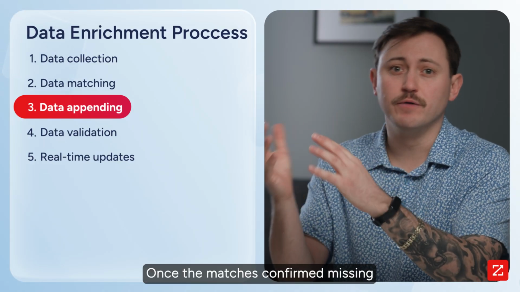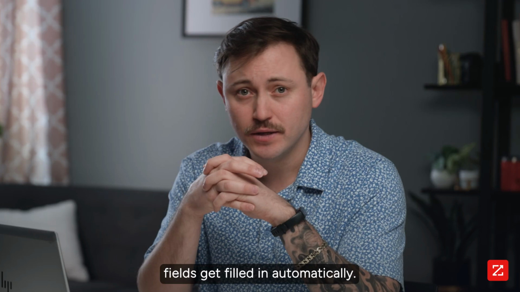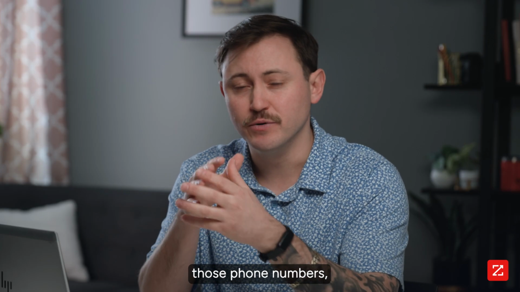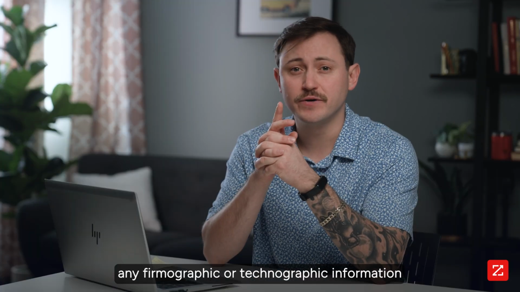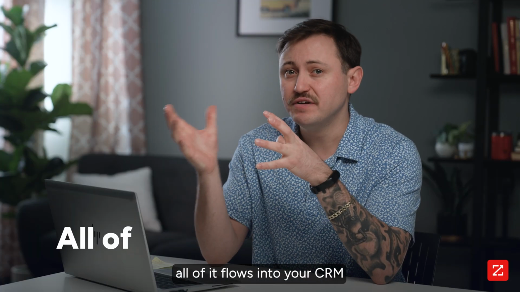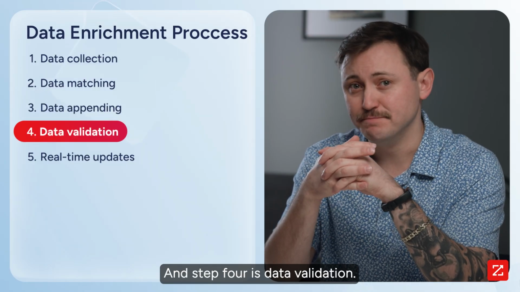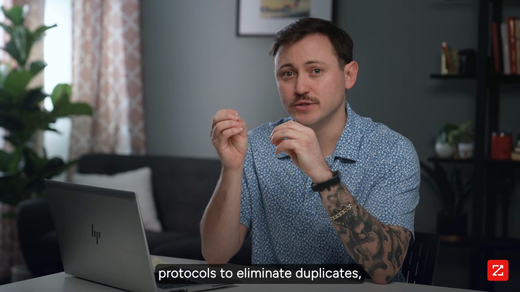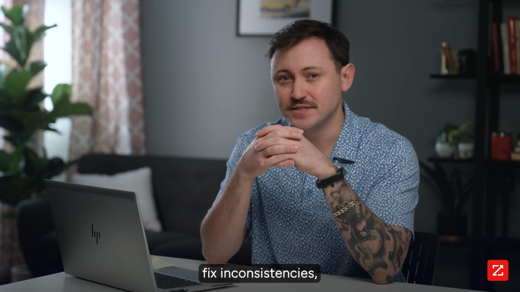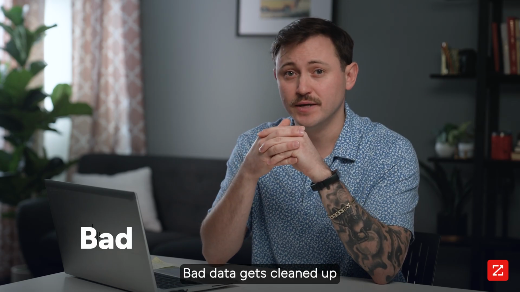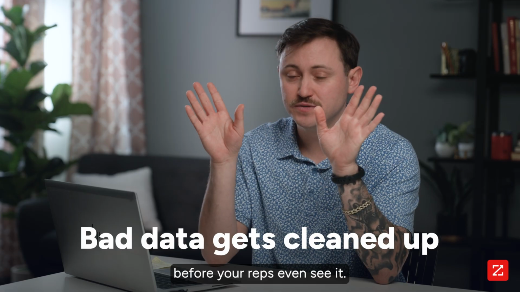From there, we can work on data appending. Once the match is confirmed, missing fields get filled in automatically. Again, things like job titles, phone numbers, email addresses, any firmographic or technographic information. All of it flows into your CRM with zero manual work. And step 4 is data validation. The platform runs validation protocols to eliminate duplicates, fix inconsistencies, and ensure high deliverability. Bad data gets cleaned up before your reps even see it.